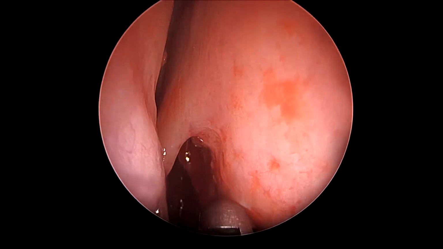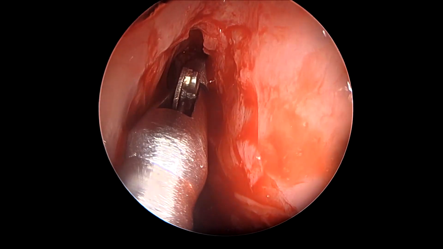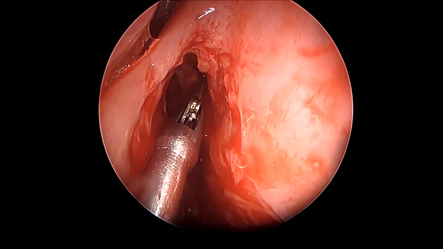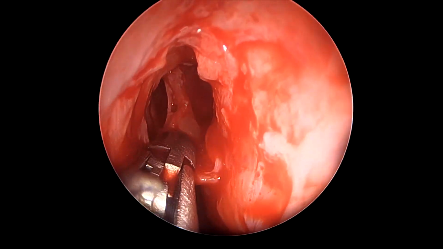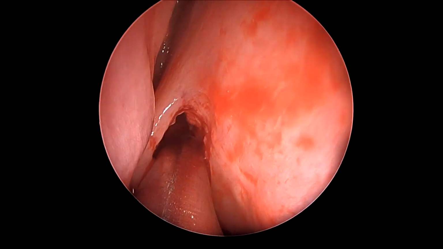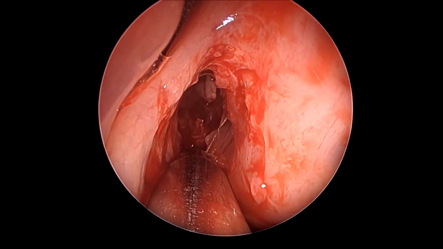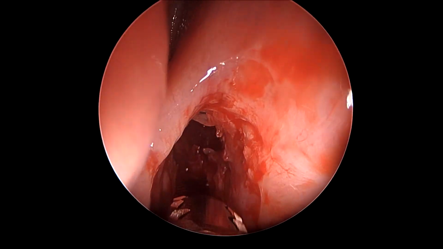Once this cell has been loosened and fractured, we can resort to a giraffe forceps, which is appropriately angled, to grasp the wall of this supra bulla cell and clear this off to create a straightforward opening inside the frontal sinus.